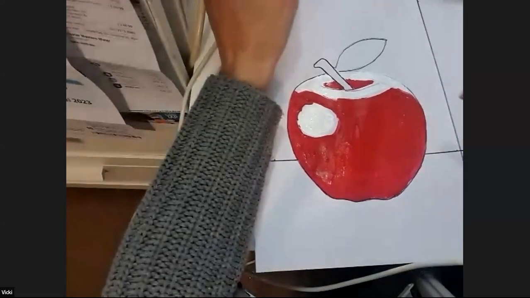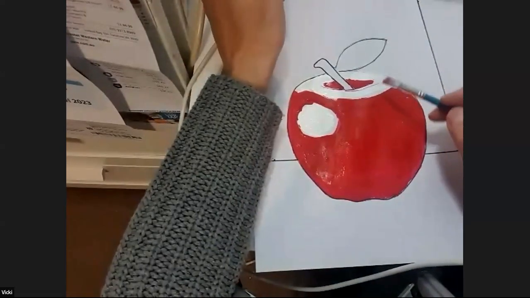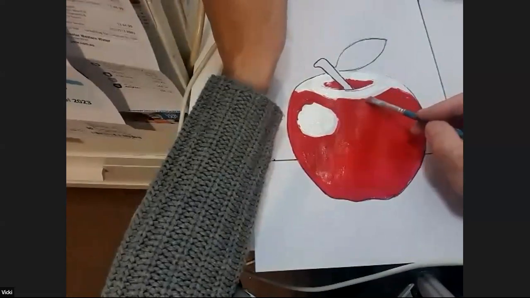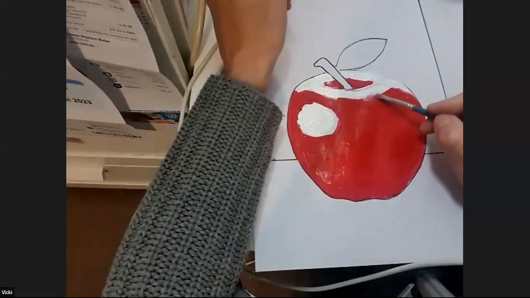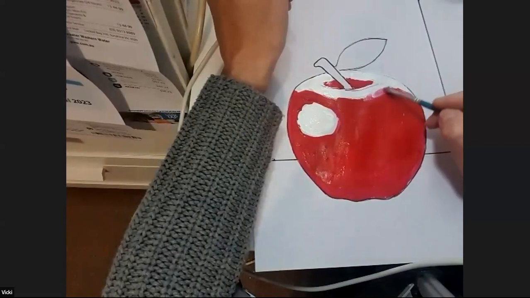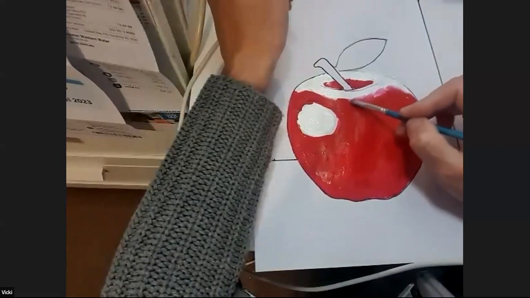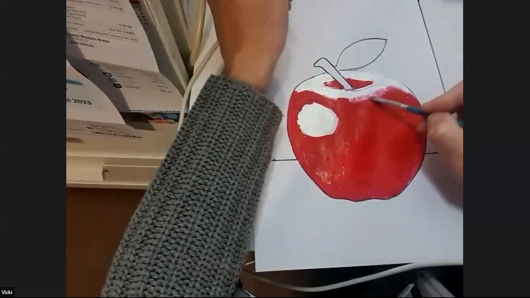And clean it and dry it. Now look what I'm going to do here. I'm going to blend the white with the red. Now watch me as I do this. Can everybody see how I'm going round and round in circles? I'm blending, and it looks like it's turning into like a pink, right?